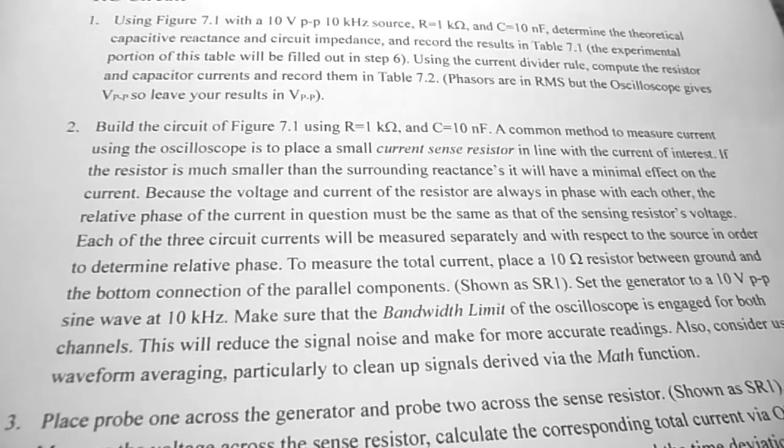Under procedure, step number 2, we're going to build the circuit of figure 7.1 using R of 1K and C of 10 nanofarads. Now it says a common method to measure current using the oscilloscope is to place a small current sense resistor in line with the currents of interest.